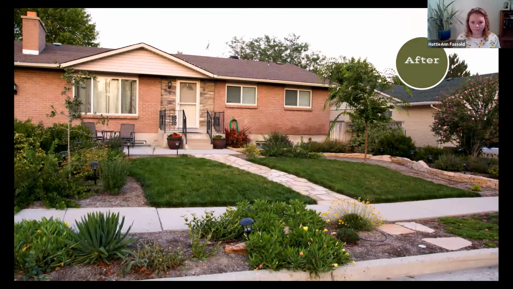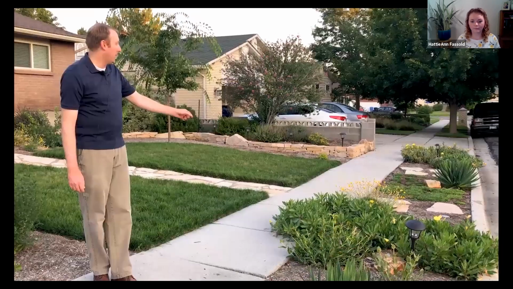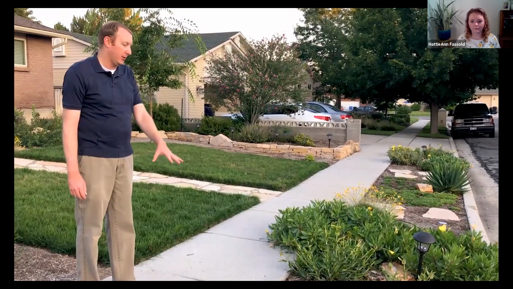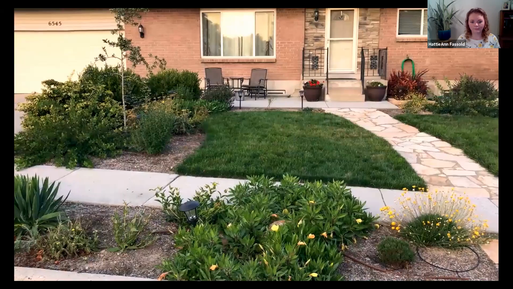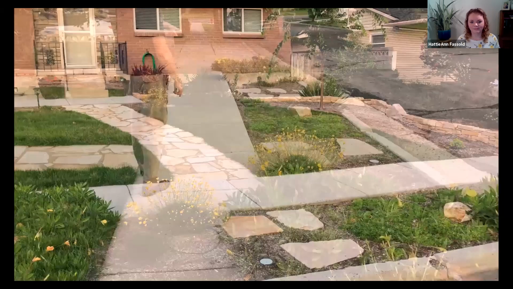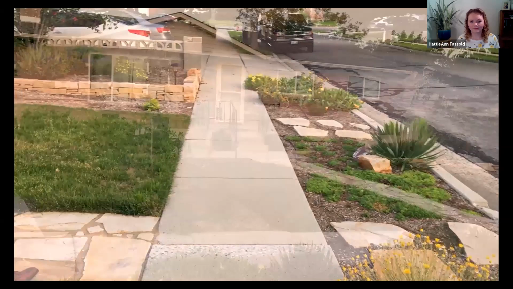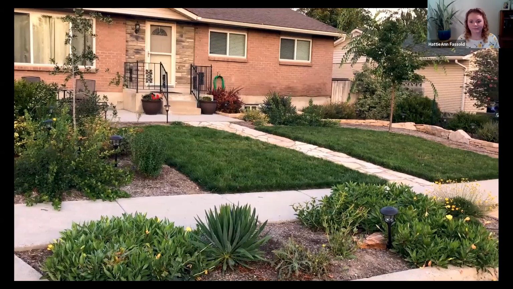One of the favorite things that we made a change with in our yard is the parking strip. It gives us a lot of different color and variety throughout the year, and we've added these extra pathways that the kids can walk on when they're coming up to the yard, and it connects up to this flagstone pathway. We often get a lot of compliments on it, and I think it really adds to the front of our yard.